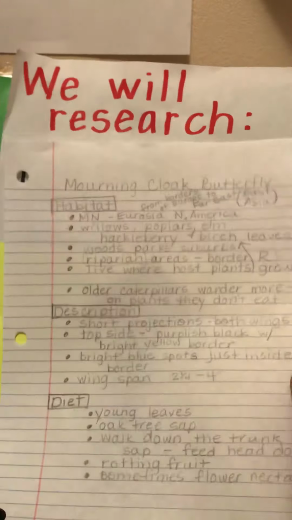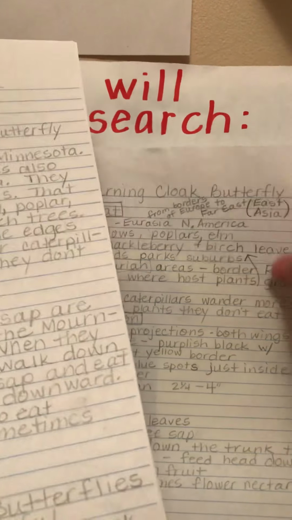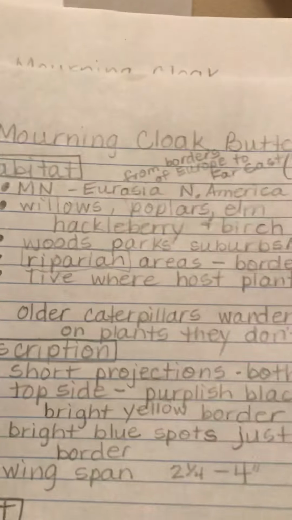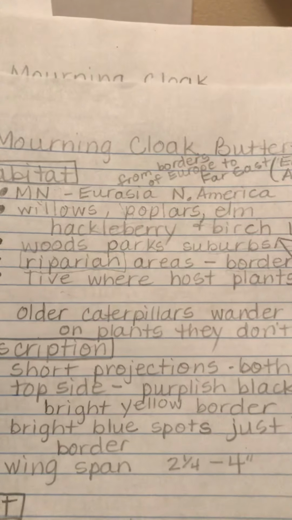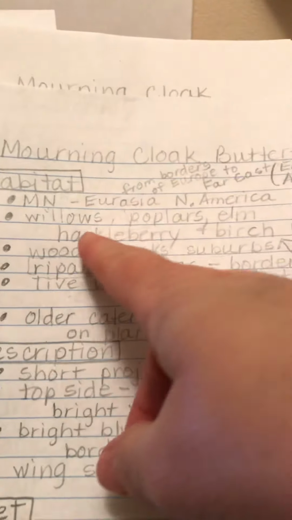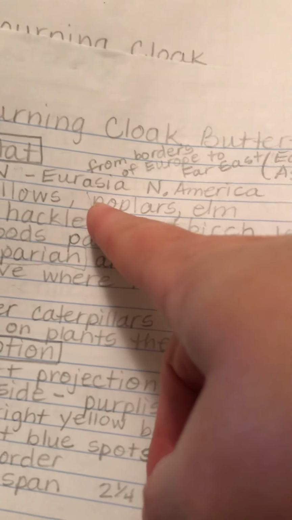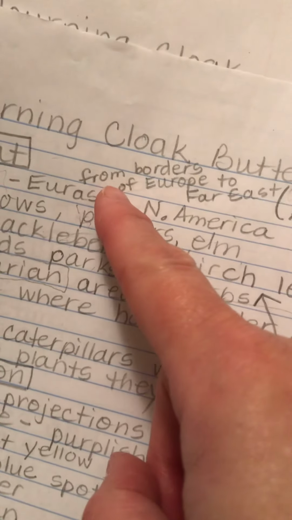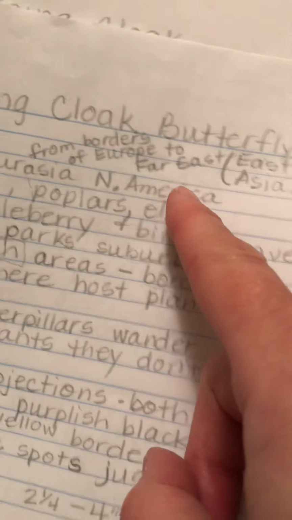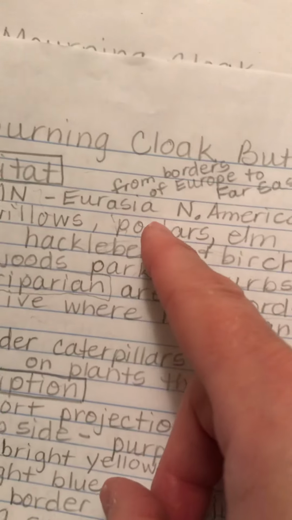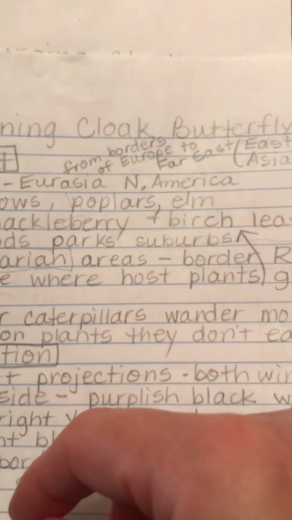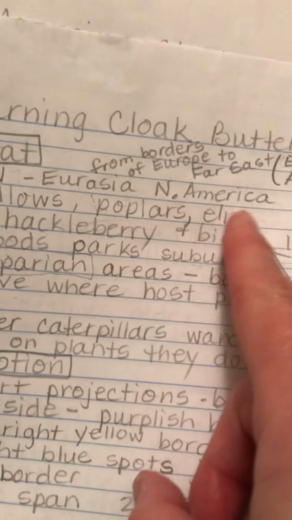And I'd like to show you how I put them into sentences, because remember, when we write our notes, they are not complete sentences. They're just the important part of what you read so that you can remember what it means. Okay, so let's look at my first one. My first note says Minnesota, Eurasia, and I didn't know what that meant for sure, so I looked it up and it said from the borders of Europe to the Far East, East Asia, and North America, which is where Minnesota is, right? We live in North America. So that was my first note about habitat.